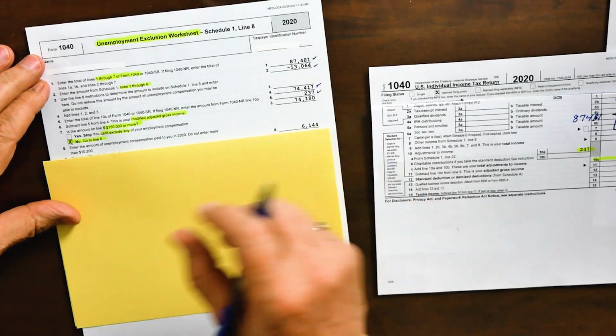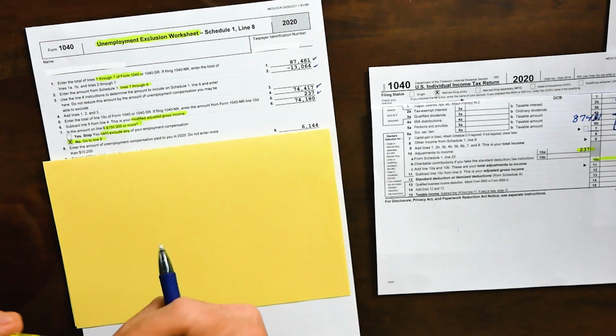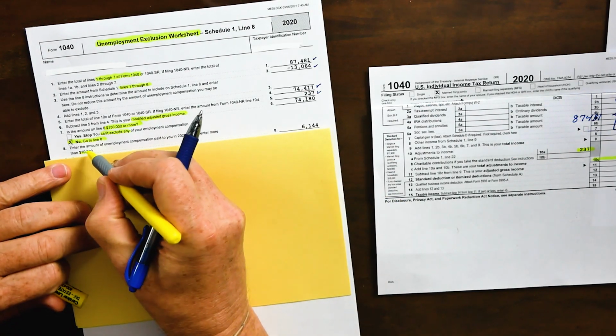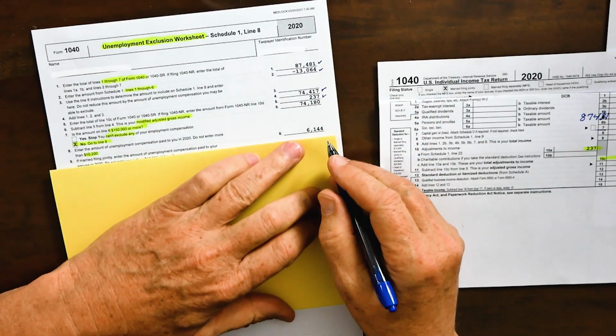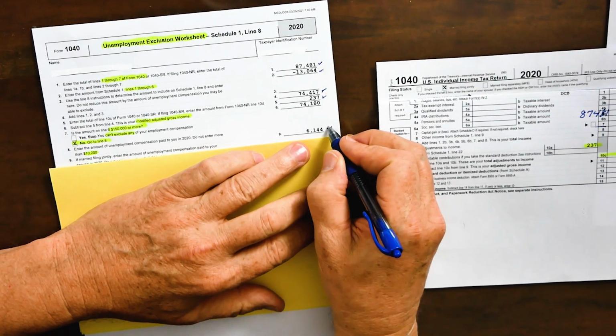And it says, enter the amount of unemployment compensation you were paid in 2020, and not to enter more than $10,200, because that's all you can exclude. In our case, this client had unemployment of $6,144, which is less than 10.2. So now we should find out here in a moment that we get the 6,144 tax exempt. We should not have to pay tax. So in this case, we move on down.